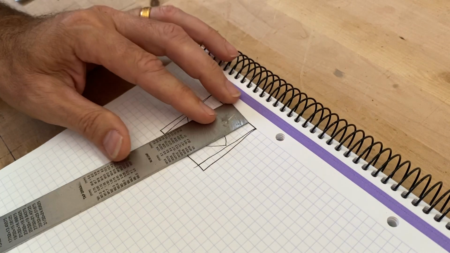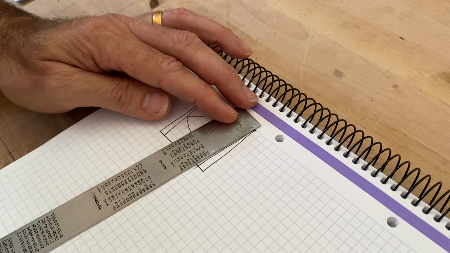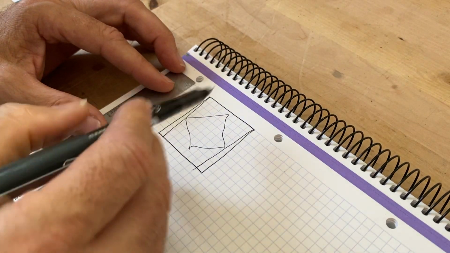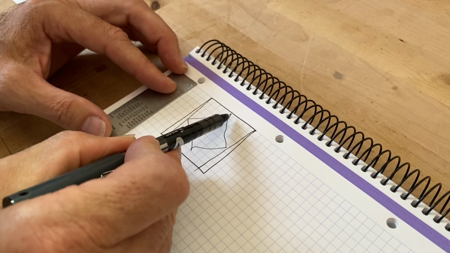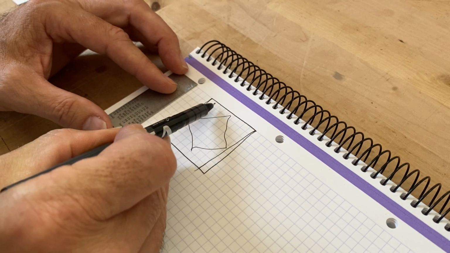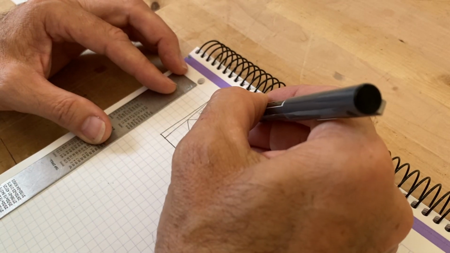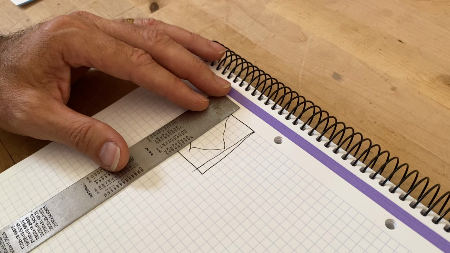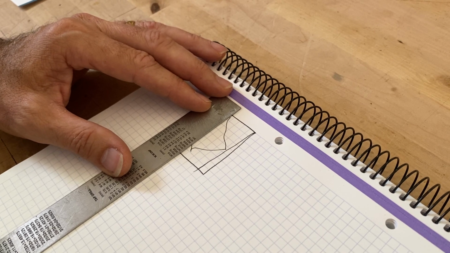This might not be accurate, let me see if I can get the middle. It's like 1, 2, 3, 4, 5, 6, 7, 8, 9. So in the middle of this one, this is where the center would be.